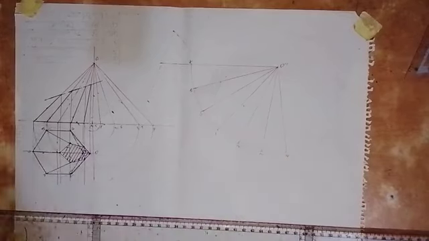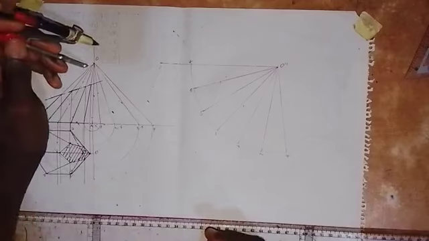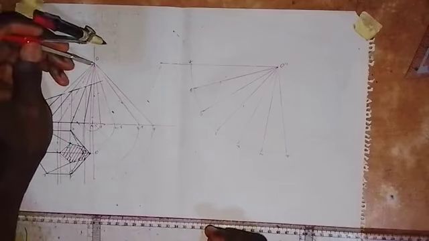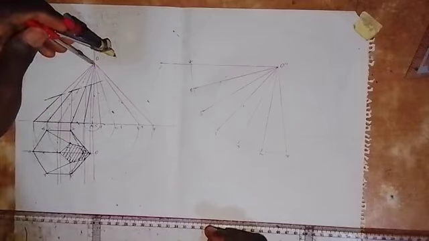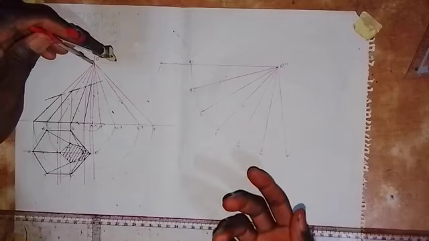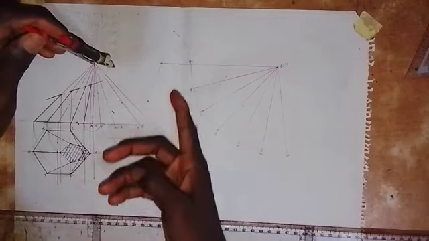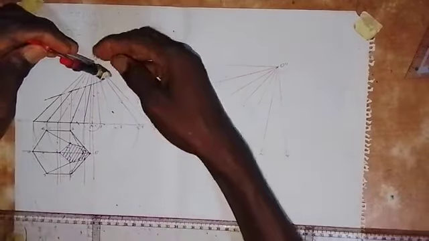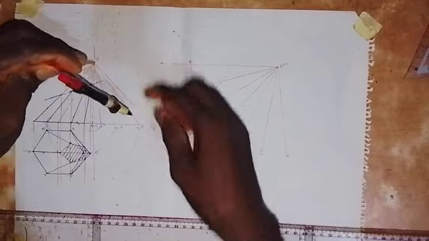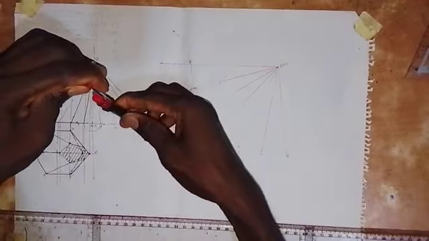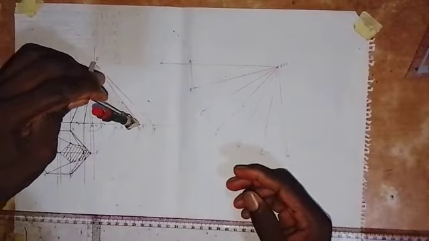So what we have to do now, we take the compass. So we already have O4. We take 3, 5, since 3, 5 follows 4.